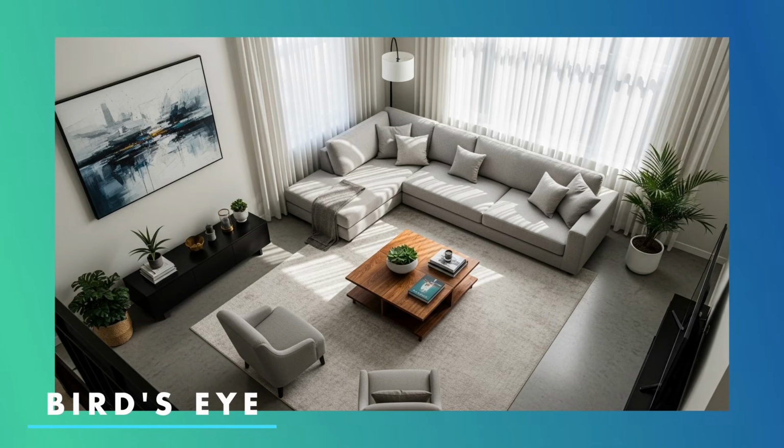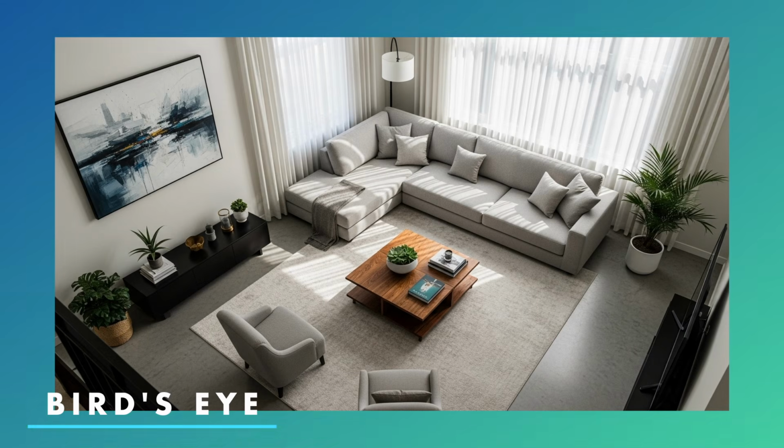Bird's eye view. This is an extreme high angle shot, looking straight down from the top. It's great for describing a location and also showing how a subject moves through a room. A perfect example of this is John Wick 4.